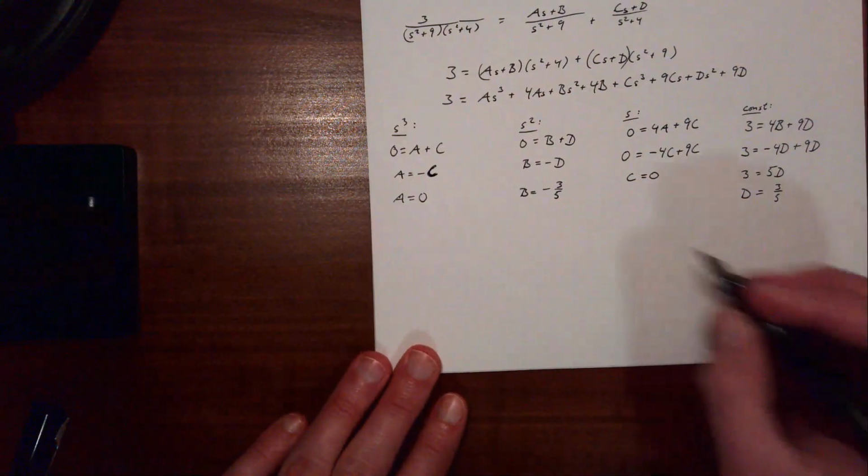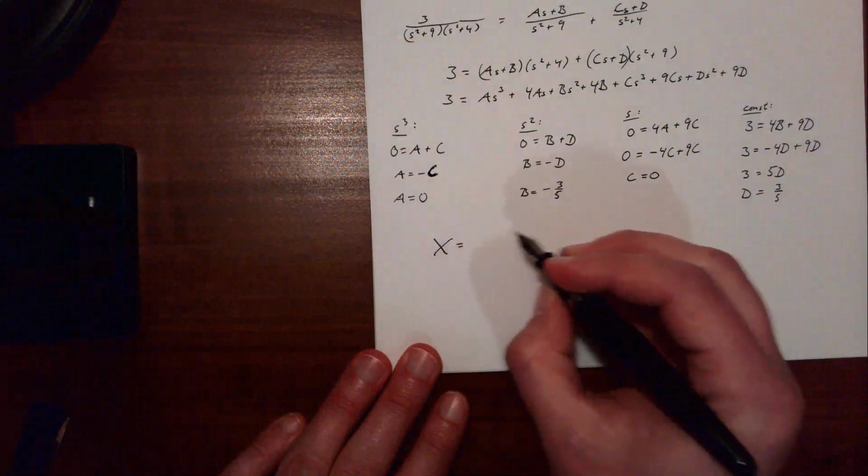And so then that gives us that capital X is equal to, let's see, what was b?